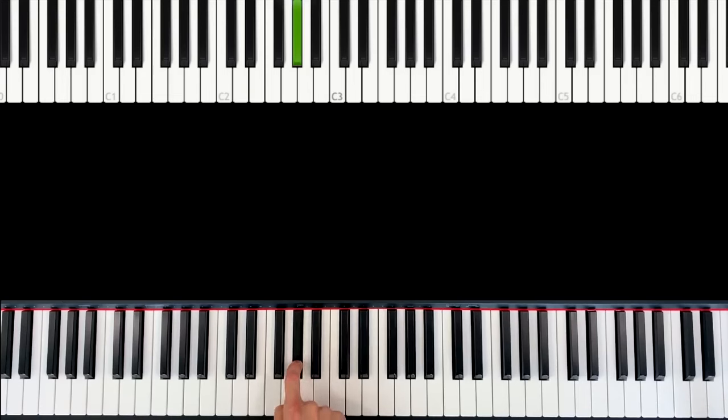Okay, let's go back to the A. When I go to the right, I have the A sharp. And this is how we discover the name of the black keys. So I go to the A, to the left is the A flat, back to the A, to the right is the A sharp.